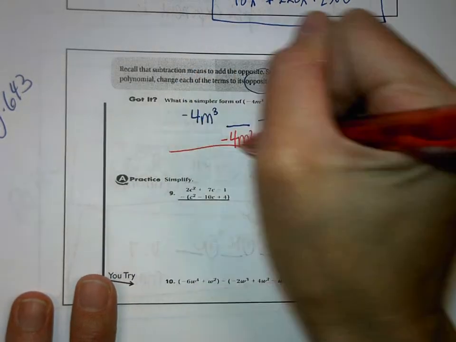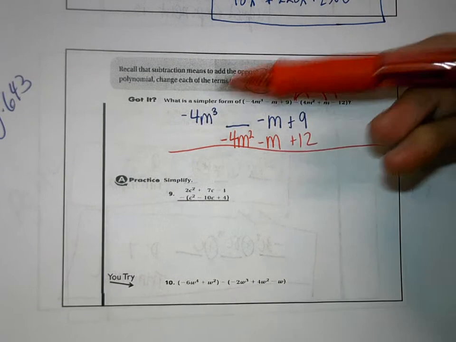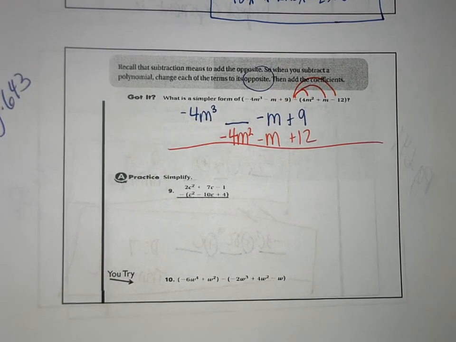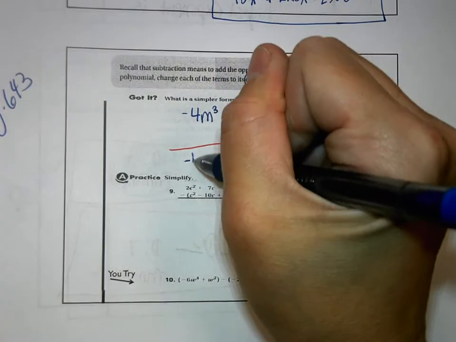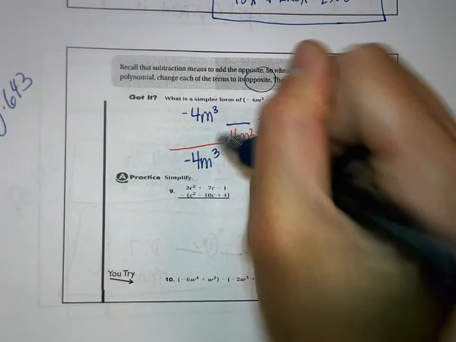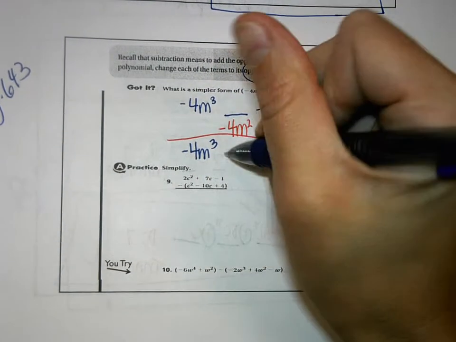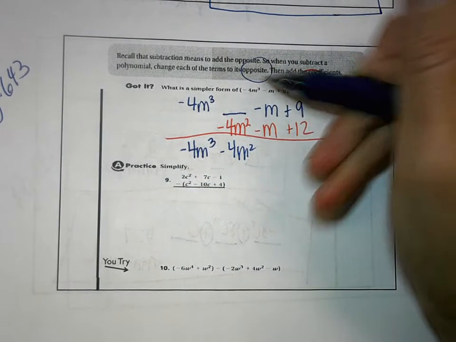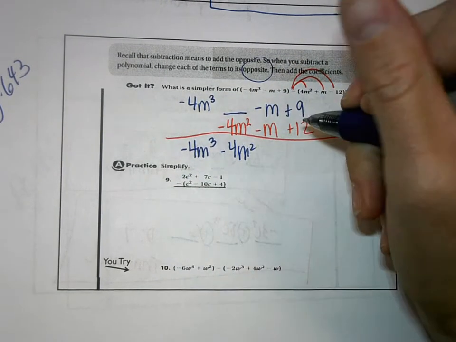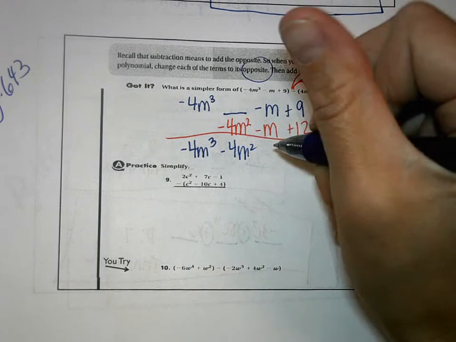So you just have to be careful because m to the third and m to the second are not the same. So when we add, we get negative 4m to the third minus 4m to the second. What happens when you have two negative numbers? You add, but it stays negative. So that's going to be what?